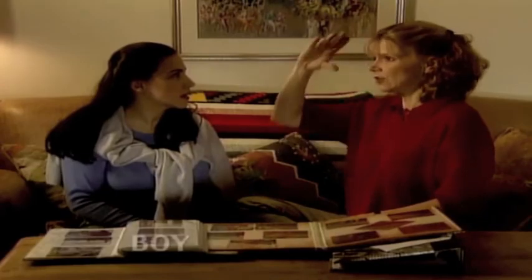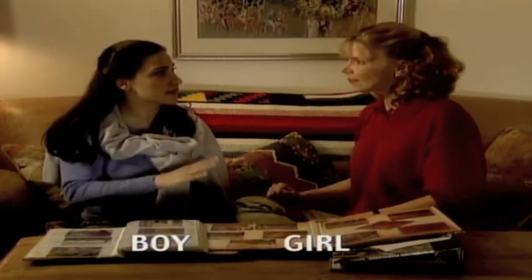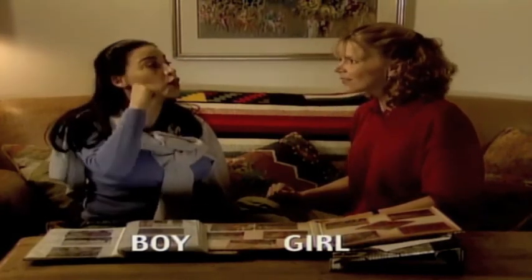First is boy. It kind of looks like the brim of a cap, a boy holding the bill. And girl is done down by the chin. Some people think it looks like the thumb is following the strings that used to tie under the chin of an old-fashioned bonnet. Boy, girl.